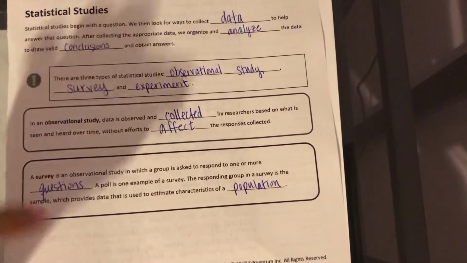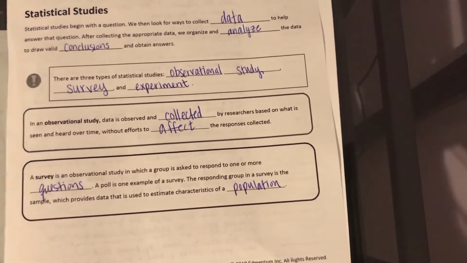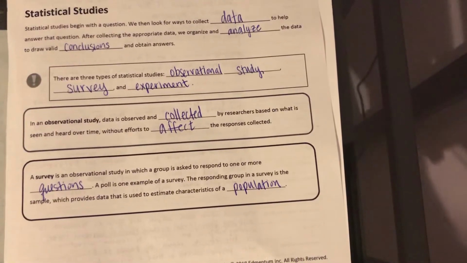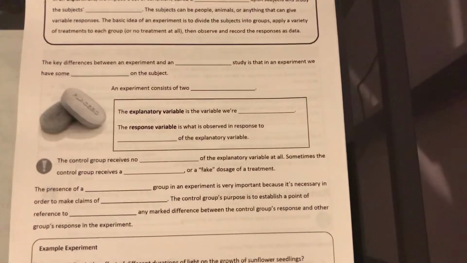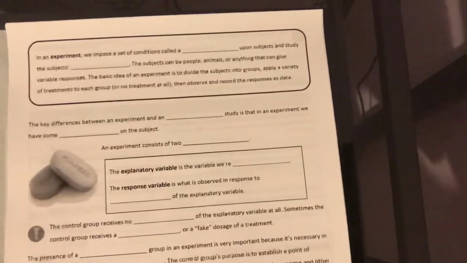So a survey is a type of observational study because, again, you're not imposing anything in there. They're just putting their facts onto paper. The difference being with an observational study, you look at what's going on and you record the data. In a survey, you give them the questions to fill out and so forth, or take a poll and things like that. When you do that, they're responding to the survey and you're using this to estimate the population's information. Okay, move on to the third page.